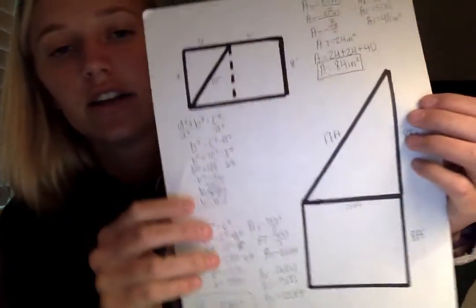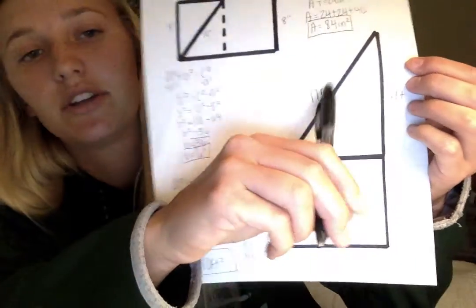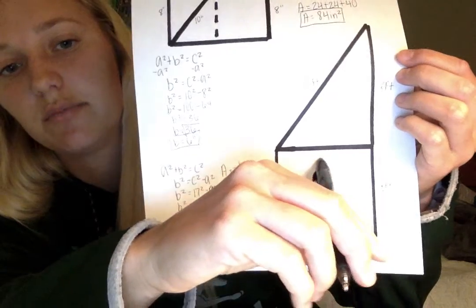So the total area would be the triangle plus the rectangle, which is 180 feet squared. We started out by only having the hypotenuse and A, so we had to find B and add them together.